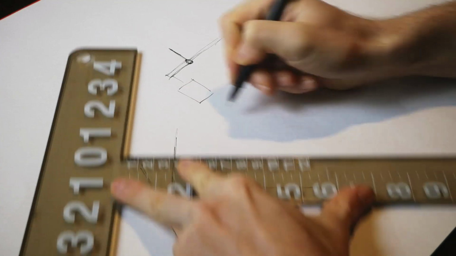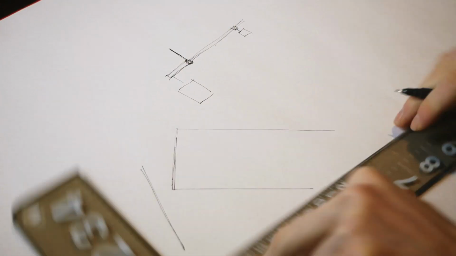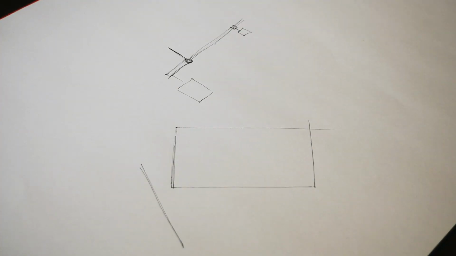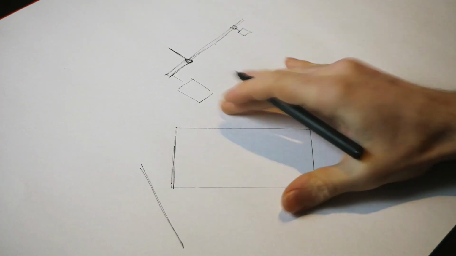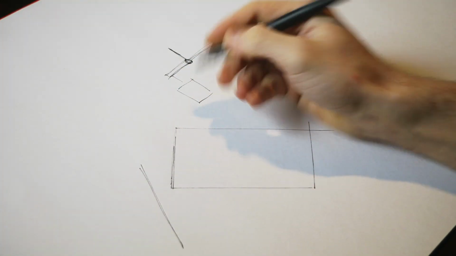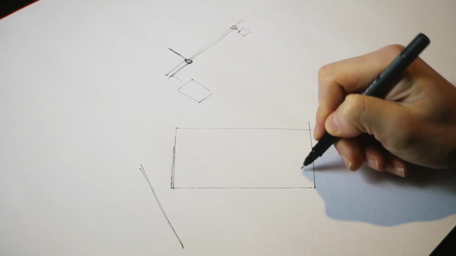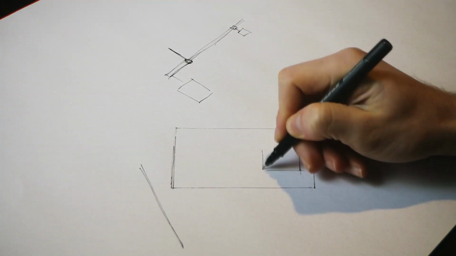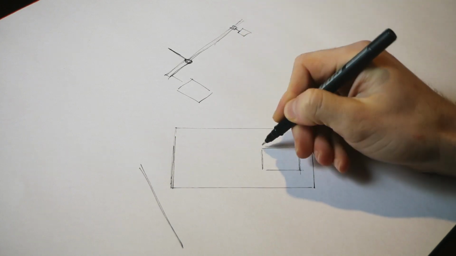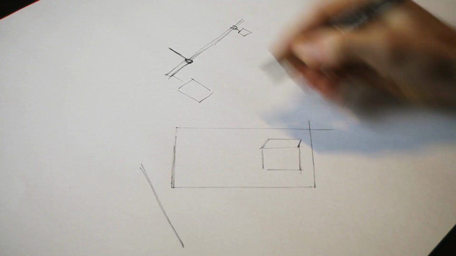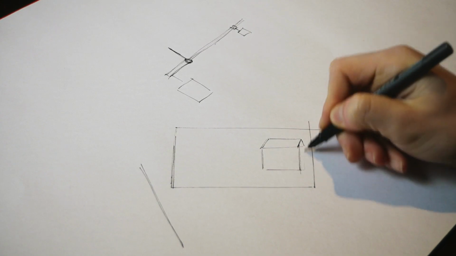So if this is your rectangle that you're working within, the confines of your drawing, if you have, for instance, we'll go back to that reference we were just using, a big barn or something like that looming on the left hand side of the image.